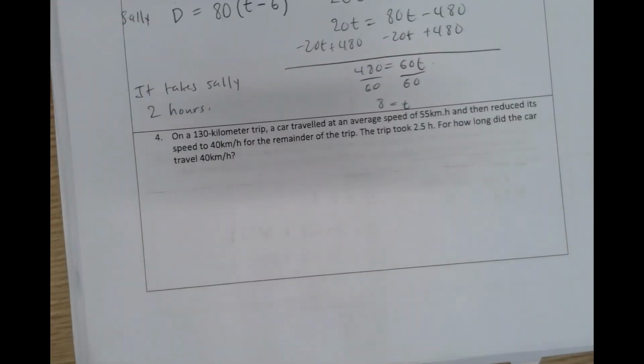It says, on a 130 kilometer trip, a car traveled at an average speed of 55 kilometers per hour, and then it reduced its speed to 40 kilometers per hour for the remainder of the trip. The trip took 2.5 hours. How long did the car travel at 40 kilometers per hour?